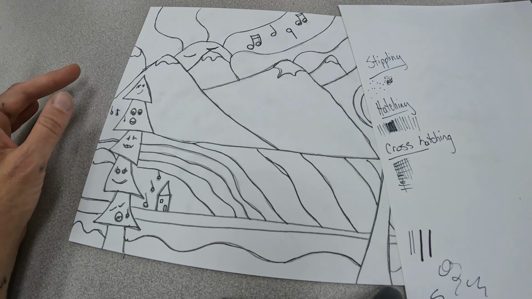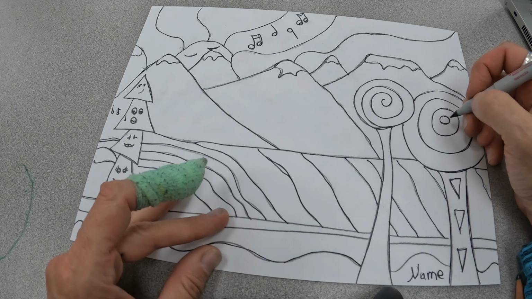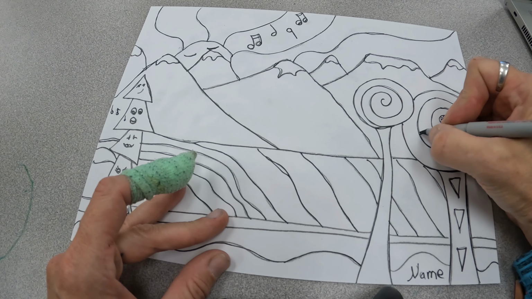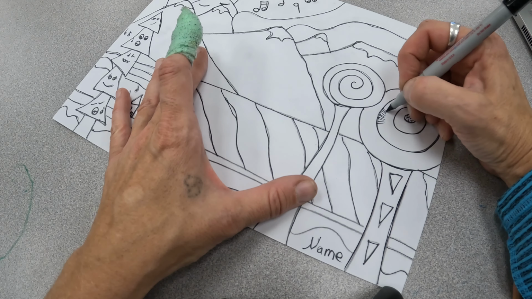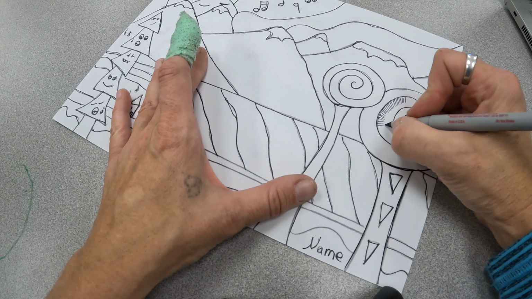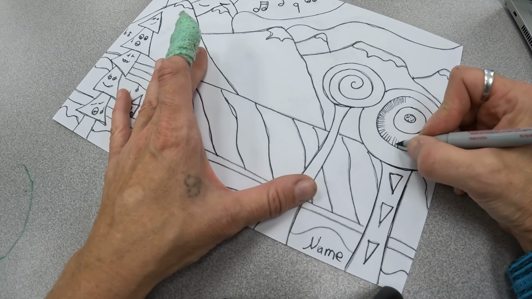So these techniques I'm going to use in my actual artwork. I'm going to go back and add some of the stippling and some hatching into my actual artwork. And then if I have any extra pencil, I'll go back and erase.